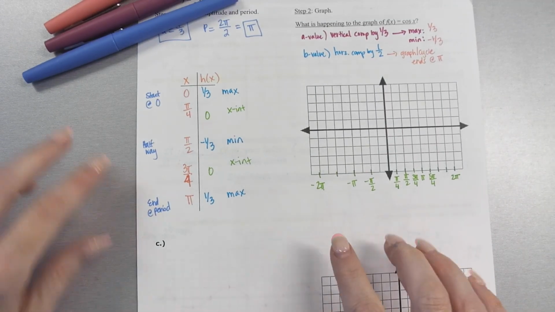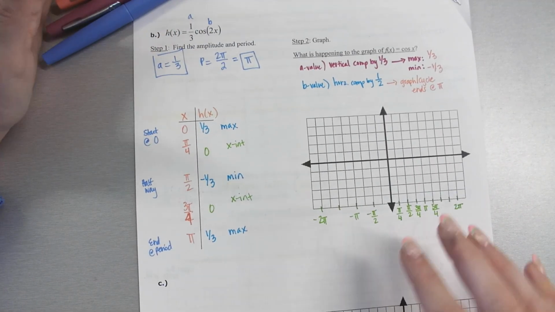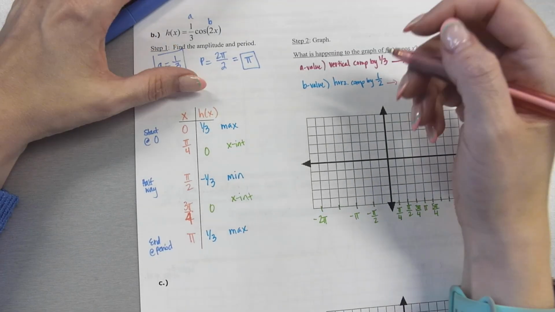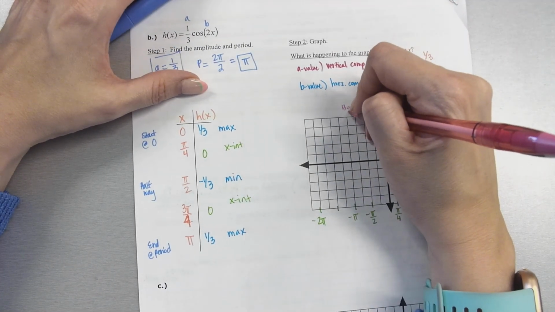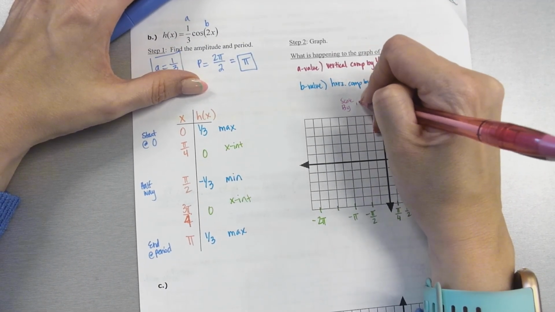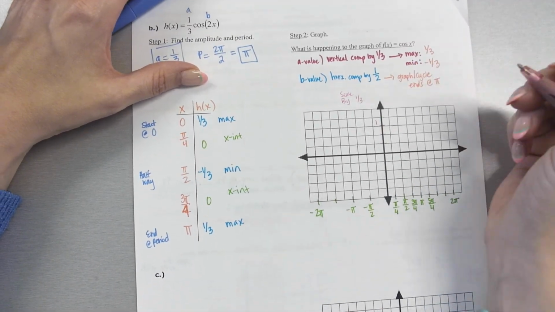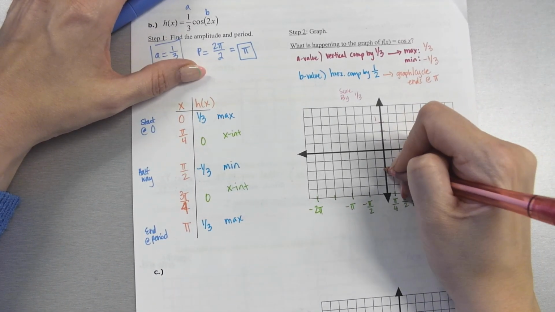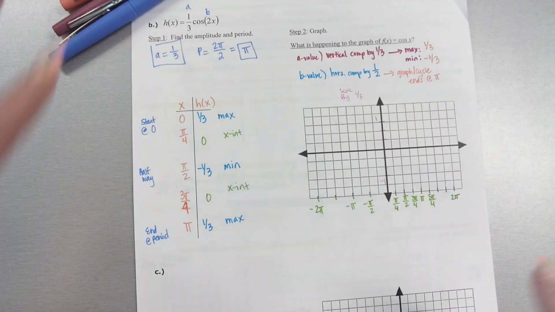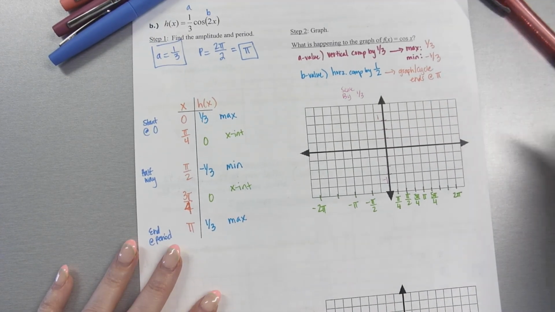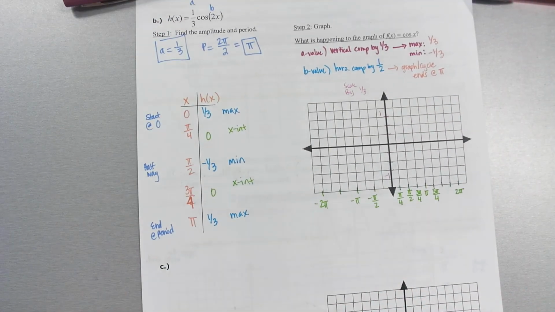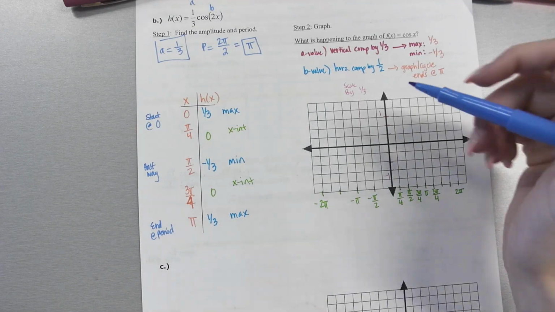Okay, now because this is 1/3, let's just make it easy on ourselves and let's scale our y's by what? Yeah. So if I'm scaling by 1/3, it's 1/3, 2/3, 3/3. So the 1 is at the 3. Okay, so we're going to start at 0, we're at the max.